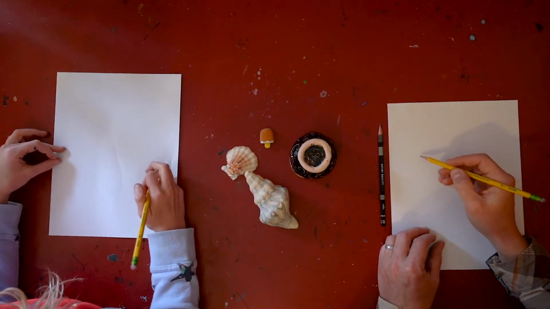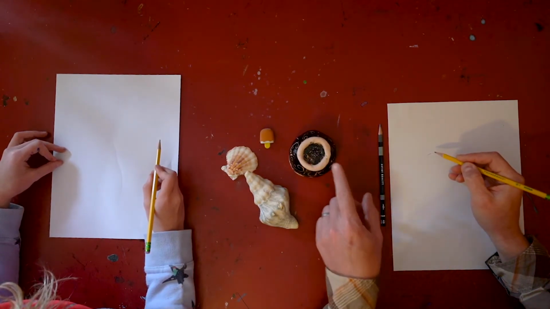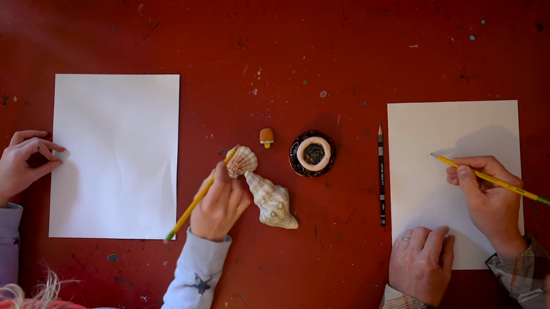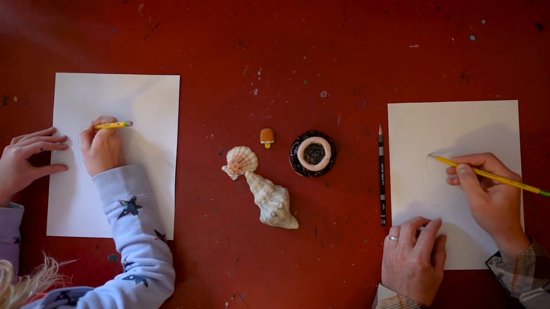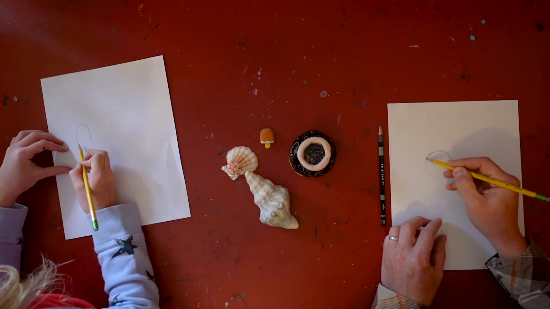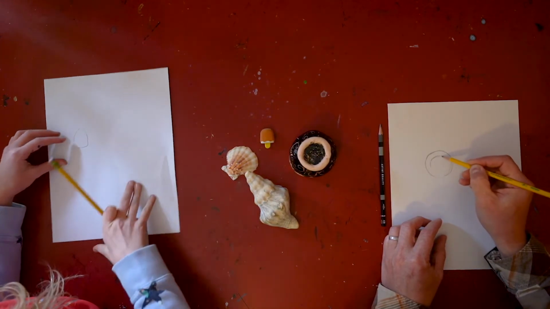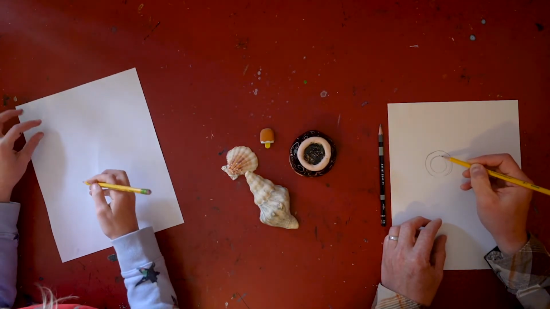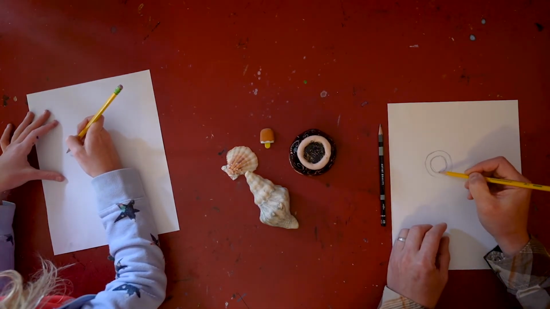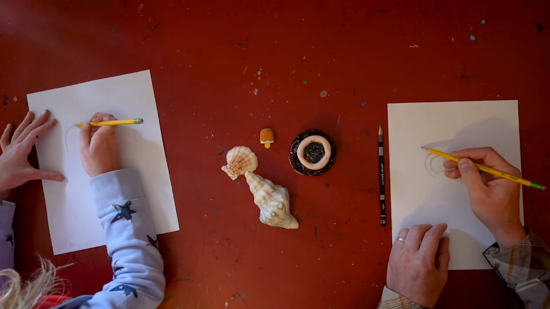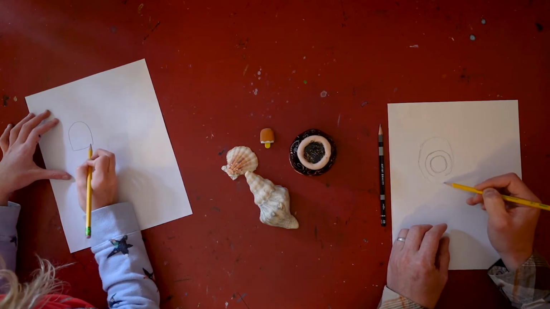Okay. So you take your object and you figure out which one you're going to try. I'm going to try this one, and she's going to try that one. I am going to take the bowl and draw it from the top down, because what I see is big lips from a singing fish. So I'm drawing that ring on the bottom, and then I'm going to exaggerate a little bit. I'm going to make it a little bit of an oval instead of the circle it is.